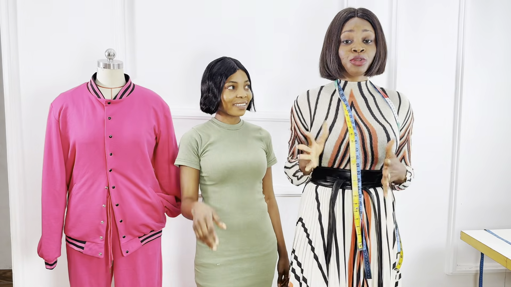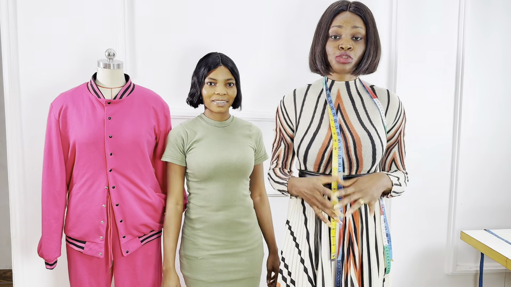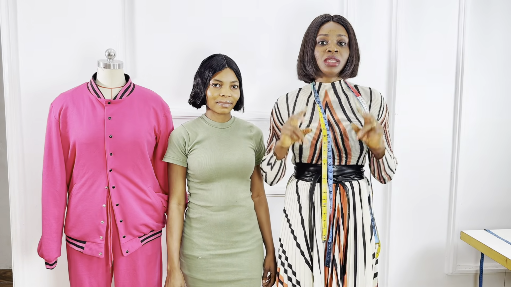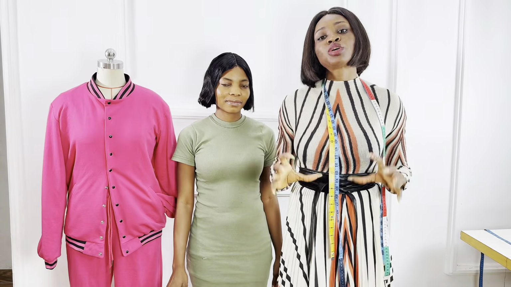Okay, so I have Zena Molola here. I'm going to be using her as an instance to show you how to take these measurements. Now, in our subtraction method, we have two key measurements. This measurement is what makes the subtraction method.